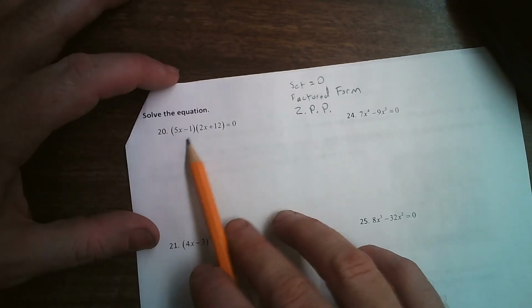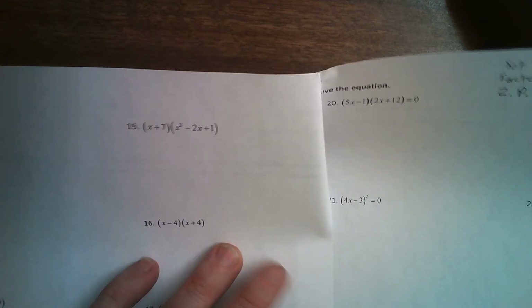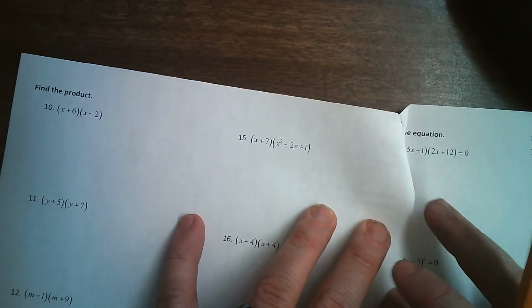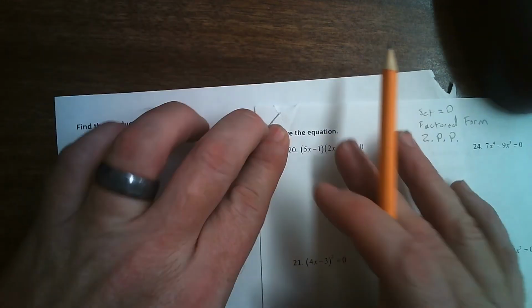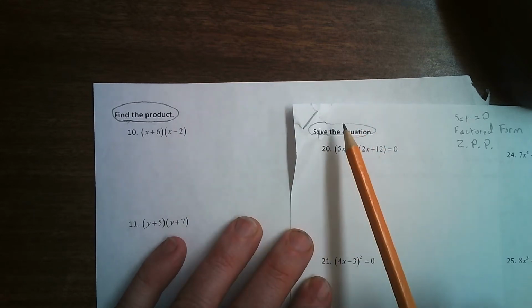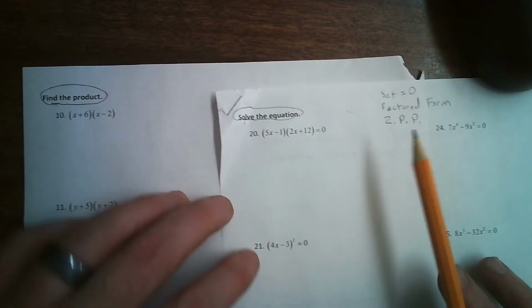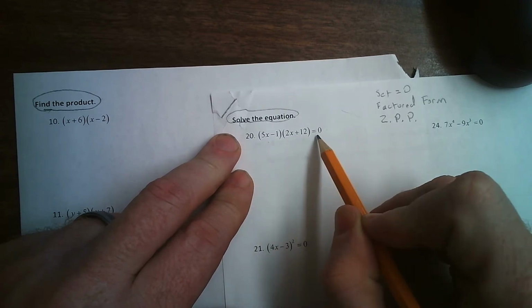So as I look at number 20, this is already set equal to 0. And notice, I actually want to show this on the 2 pages together. These look a lot alike. These problems couldn't be more different. Because if you see the directions here, this direction says solve the equation. Sorry, it's hard to rip this off. This says solve the equation. This says find the product. You have to know what the directions tell you to do. Find the product is box method that I went over in the previous video. Solve the equation means I want to know an actual value for x that makes this statement true.